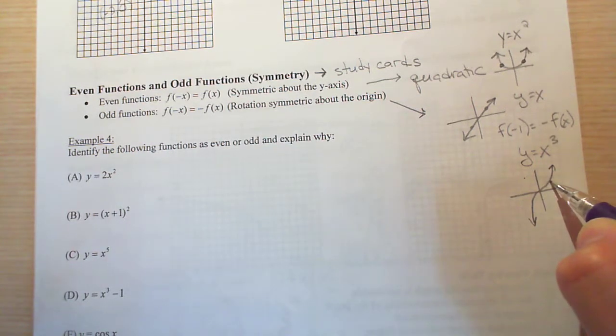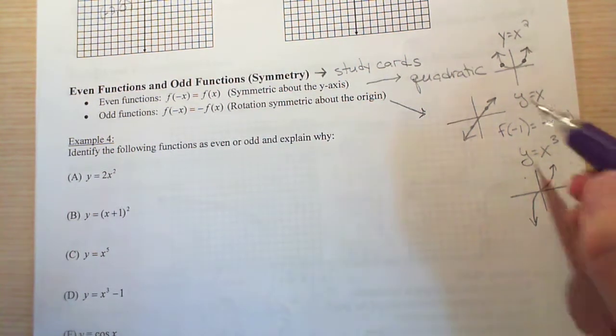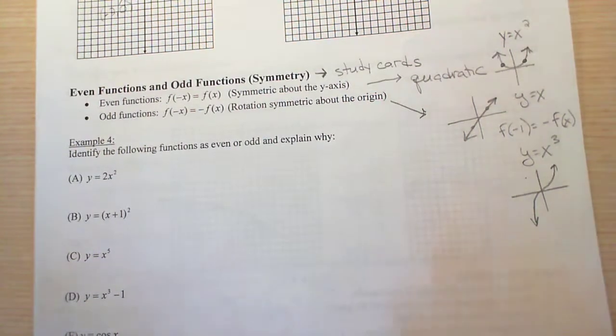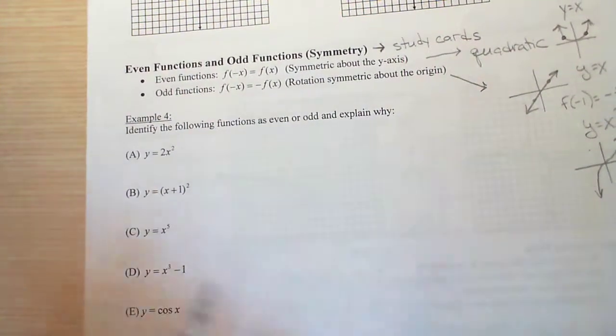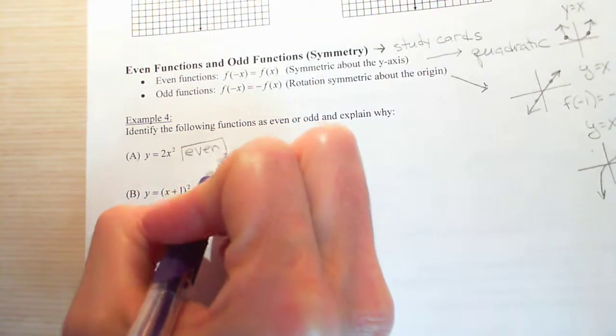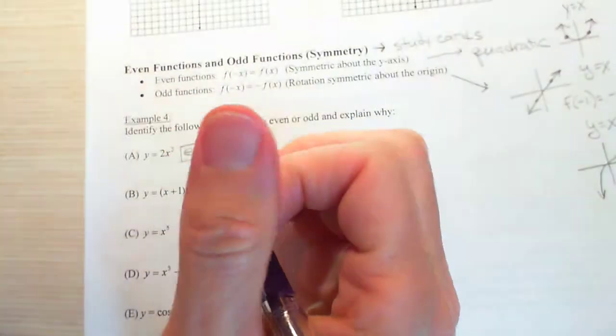So this point flips about the origin. This point flips about the origin. So let's try a couple. Well, I already told you x squared is even. But let's justify our answer.